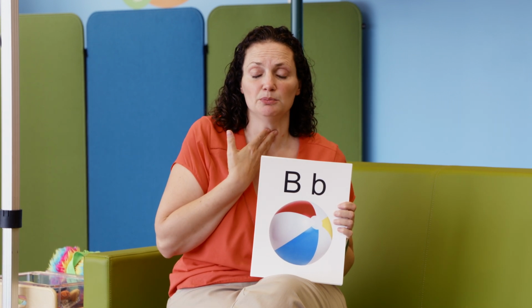The second sound is B. How you make that sound is you take your lips and you close them, and then you burst the sound open very quickly. B, B. You're going to try not to put an uh sound after that, just B, B. If you put your hand on your voice, you can actually hear your voice is turned on for that sound. B, B.